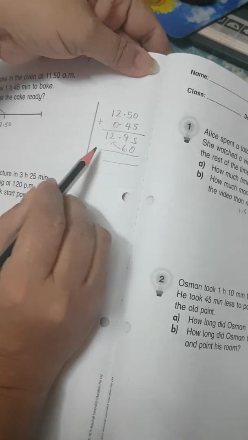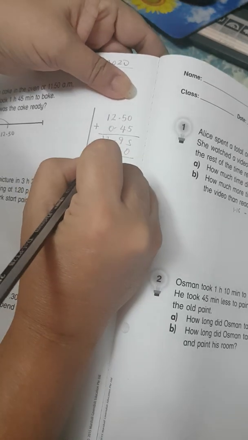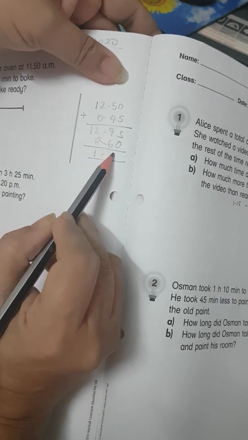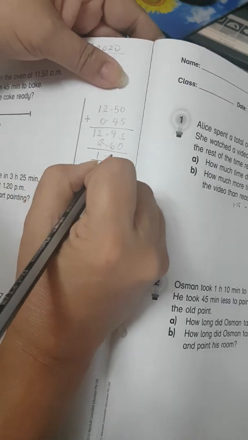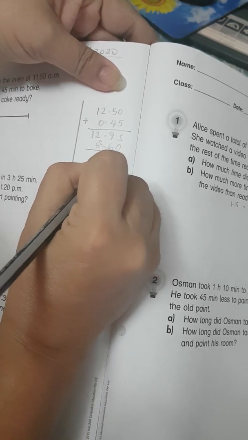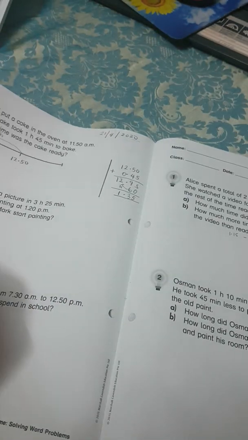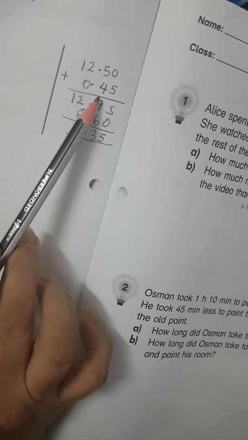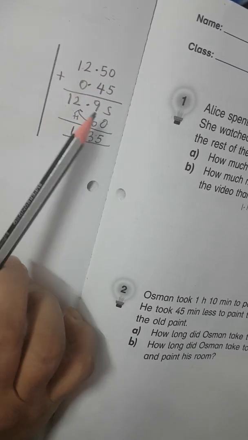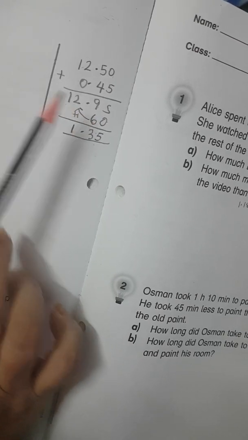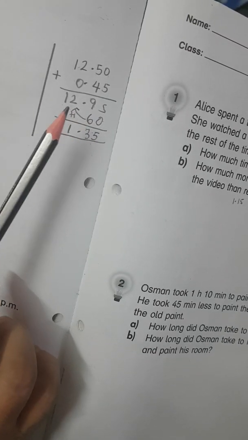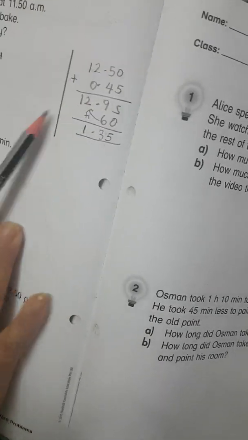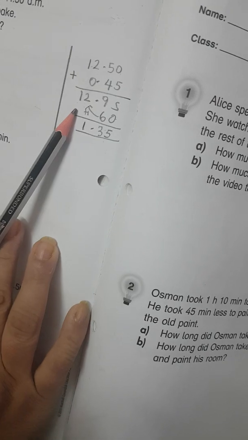So, the 12, if I add 1, becomes 1. And what is remaining over here? 95 minus 60 is 35. Alright? Please understand this. 12:50 plus 45 is 12:95. Now, there is no such time as 12:95. We don't have time as 12:95. We cannot say it's 12:95 now, isn't it?